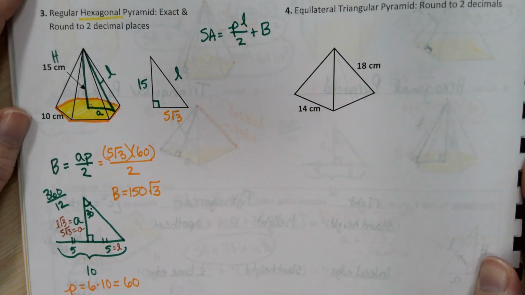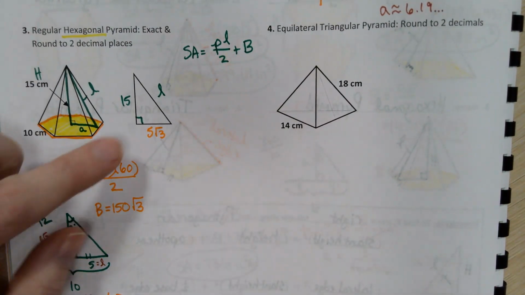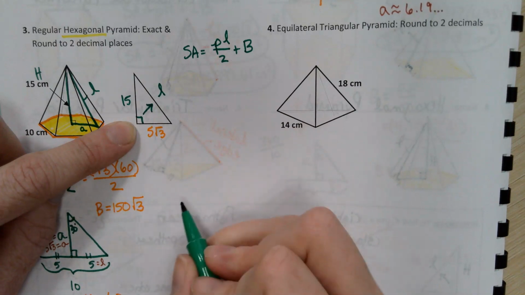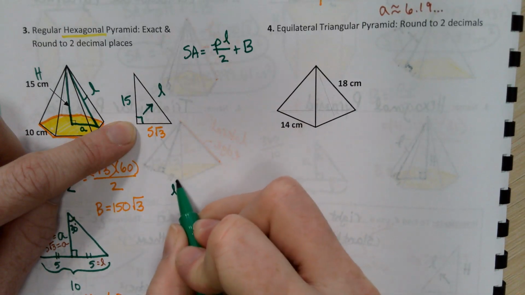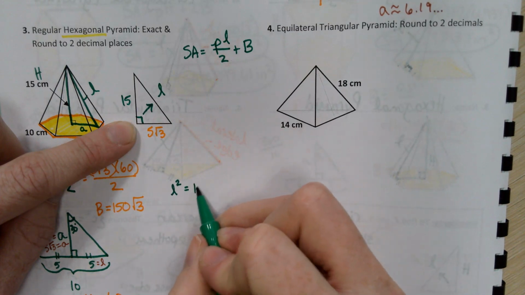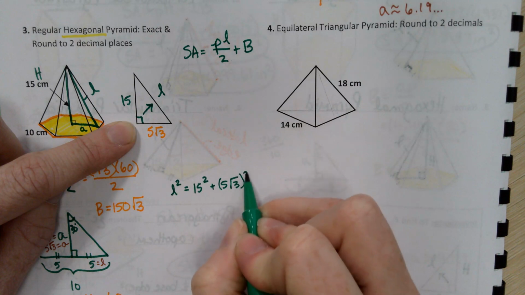Okay, let's go ahead and knock out the slant height, and then we should be able to plug everything in and find our surface area. So this is going to be a c squared equals a squared plus b squared setup, where our slant height is the c, the hypotenuse across from the 90-degree angle, and then our a and our b values will be 15 and 5 root 3.